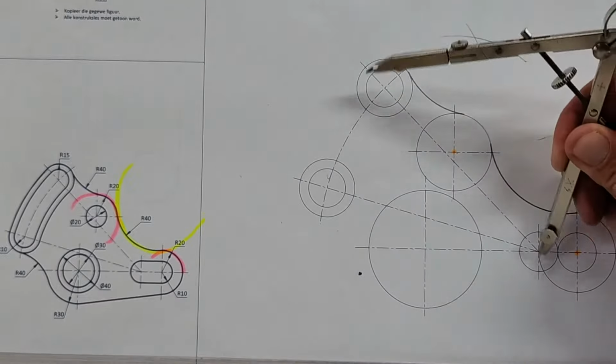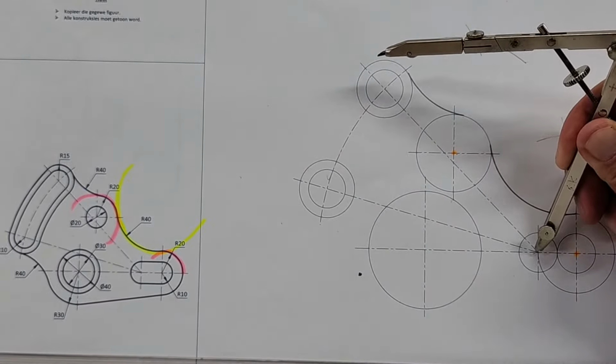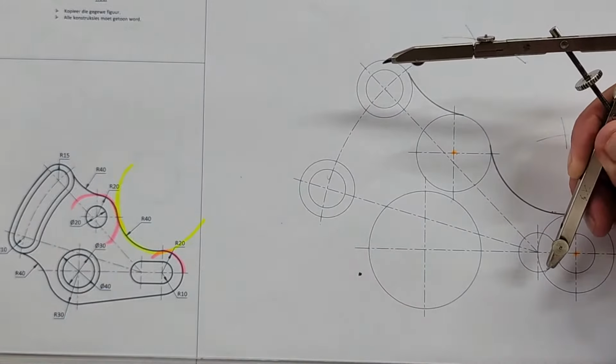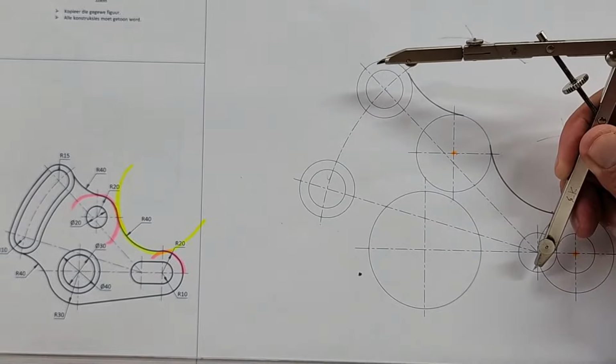Let's see, okay, my compass can't go any bigger. Is there a way for me to hack this? Let's say I didn't have another one. How would I hack it? Let's say that's the furthest that I can go.